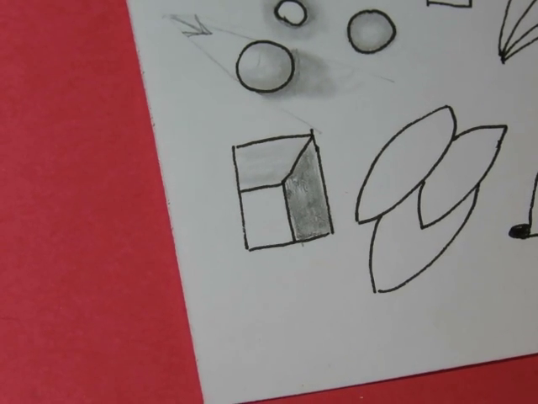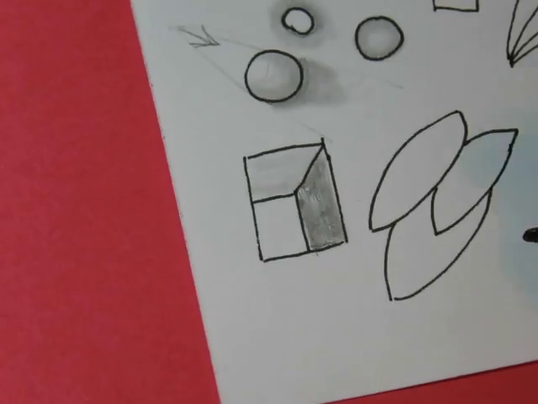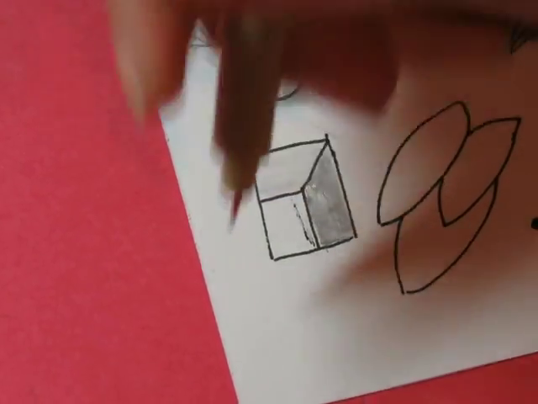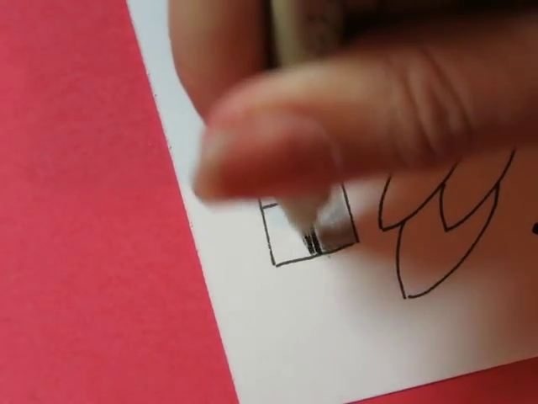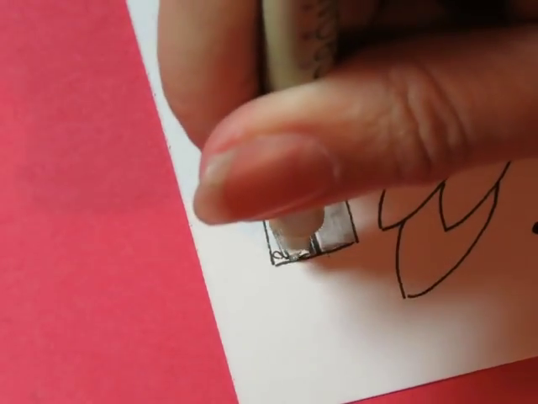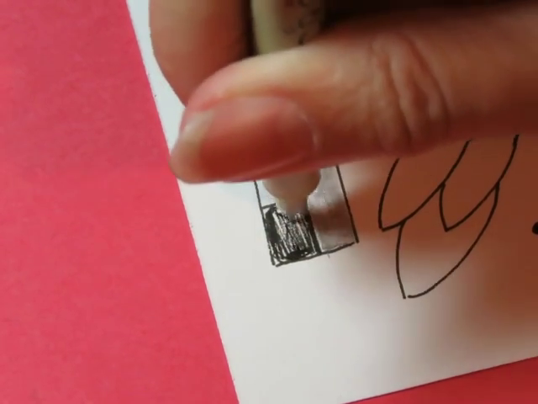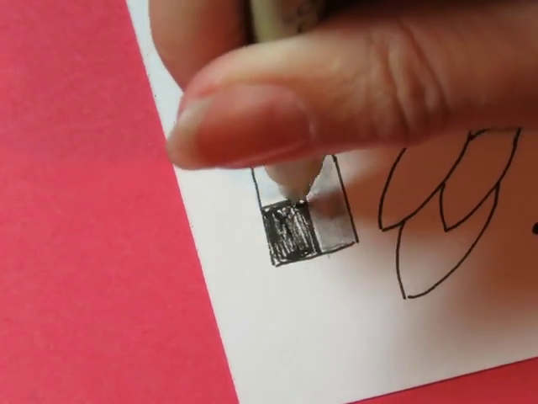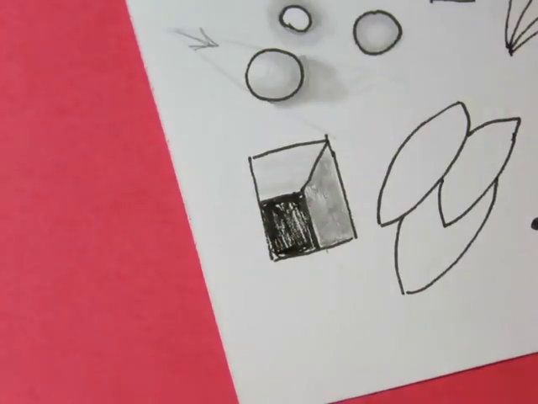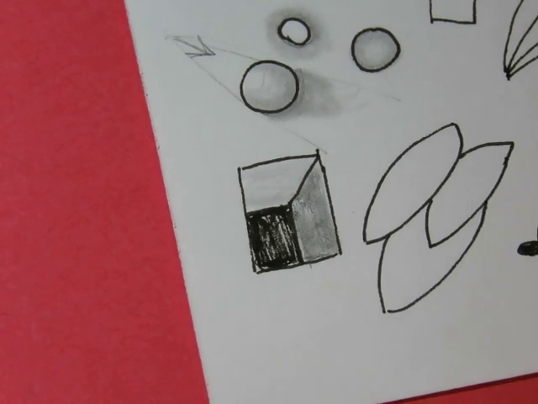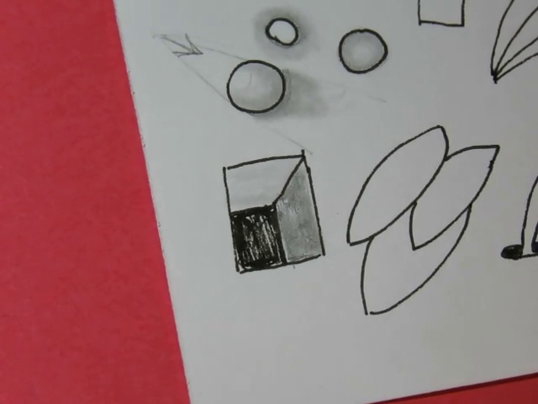And depending on whether this middle part is light or dark, if you make this actually dark with your pen, it looks different than when it was white, right? It's still a flat object, but it's how it's shaded.